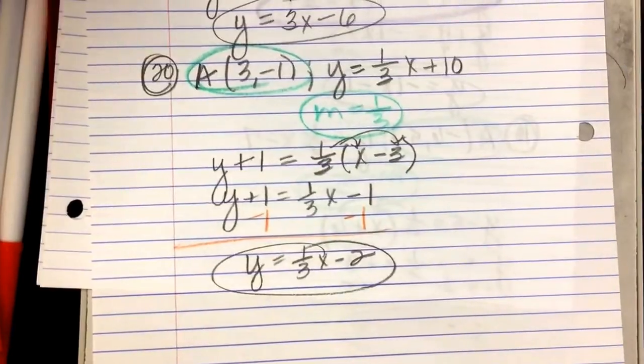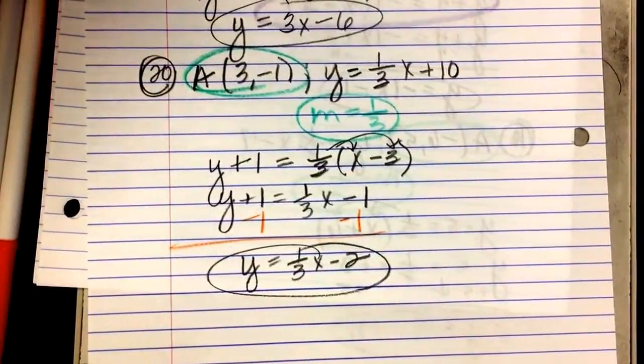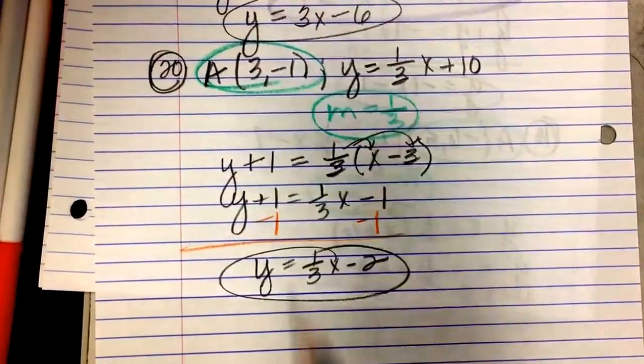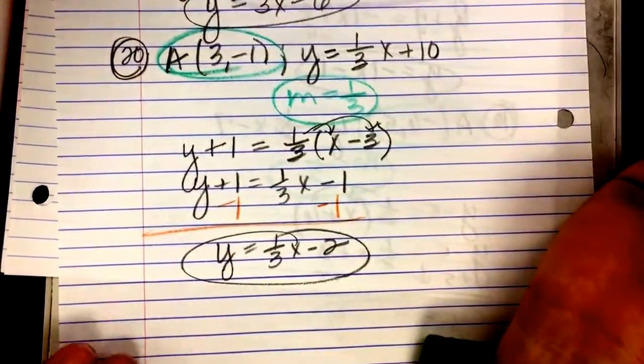Those went along with the notes we were looking at. You guys had an example of your notes. I don't remember which one this was, but you had a couple problems practicing parallel. We're going to go to perpendicular now. Numbers 21 through 24 have perpendicular lines.